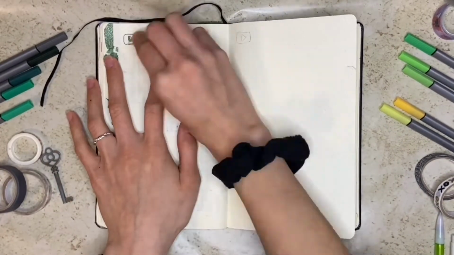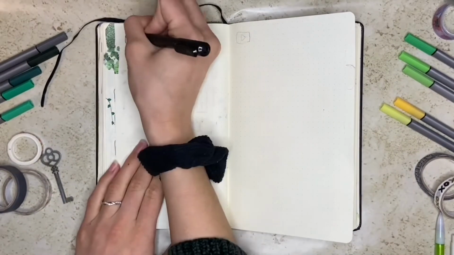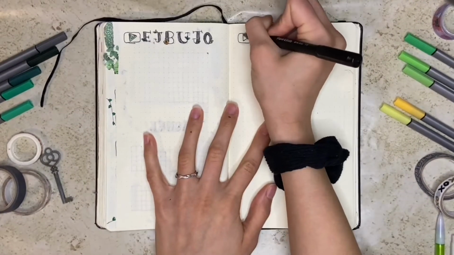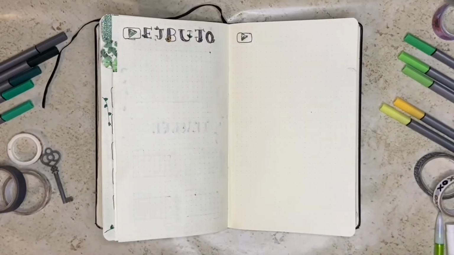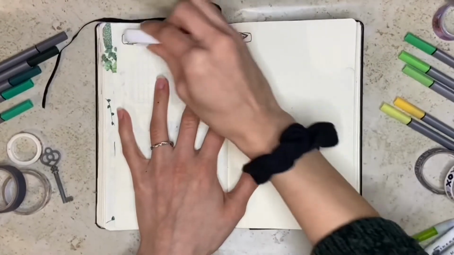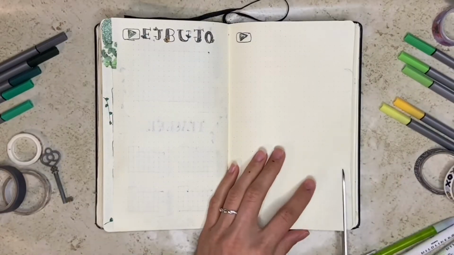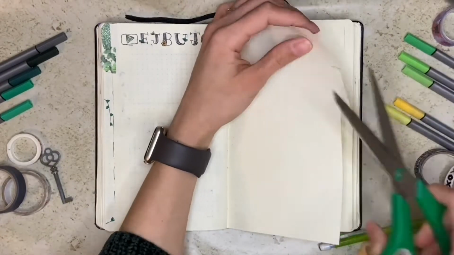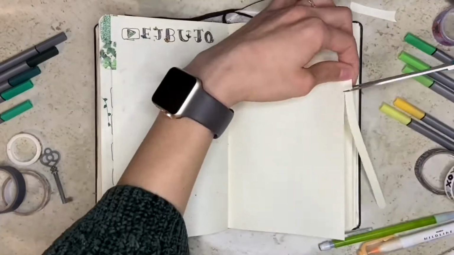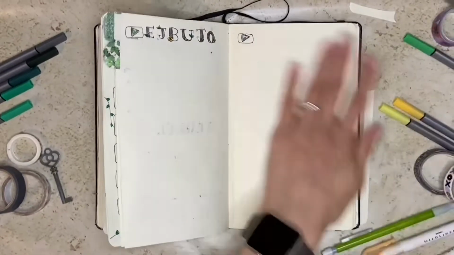I still haven't quite thought of a name for my other channel that I'm starting that's knitting based. Hopefully I'll think of something creative here soon. Another thing is these scissors are just the worst to cut, and I will definitely have to get some of those craft knives soon because it is just way too difficult with those right now.